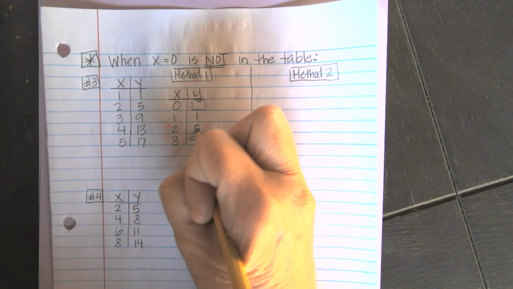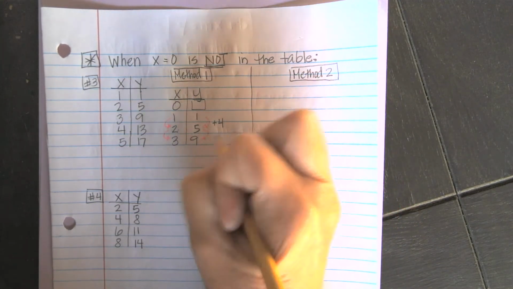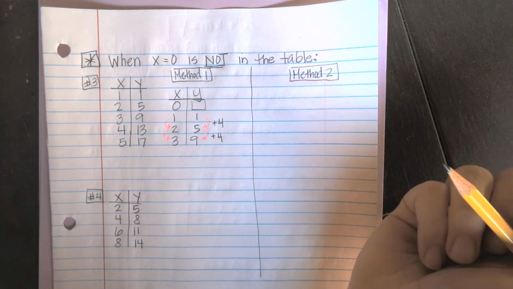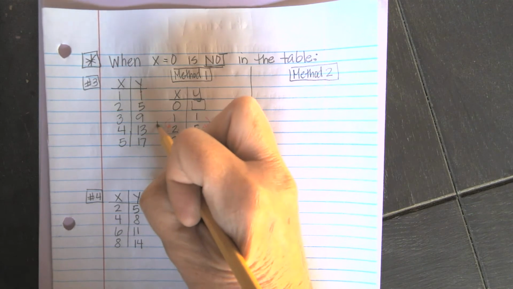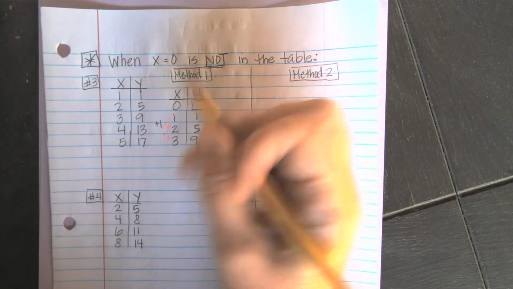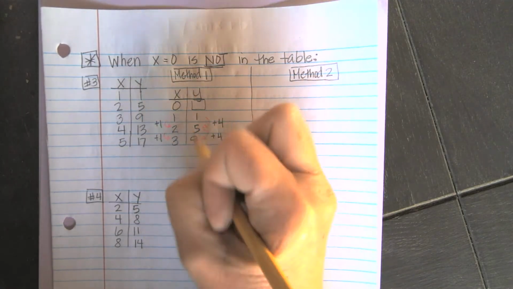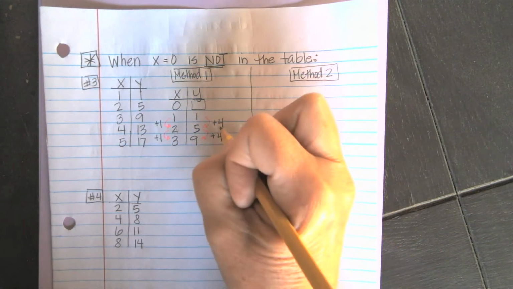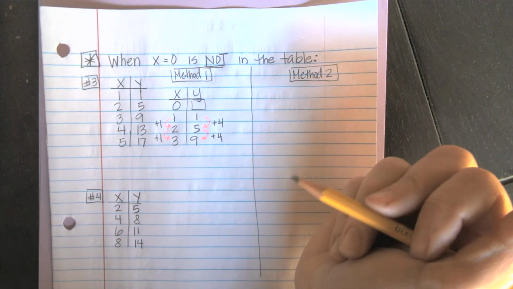I notice that 1 becomes 5 by adding 4. 5 becomes 9 by adding 4. On our x side, I have to add 1. 1 plus 1 is 2. And then 2 plus 1 is 3. So my rate of change is 4 over 1, right? For every 4 y, x goes up 1.